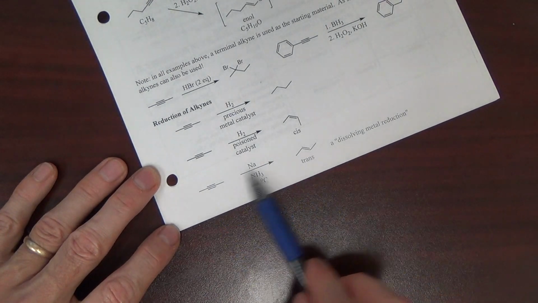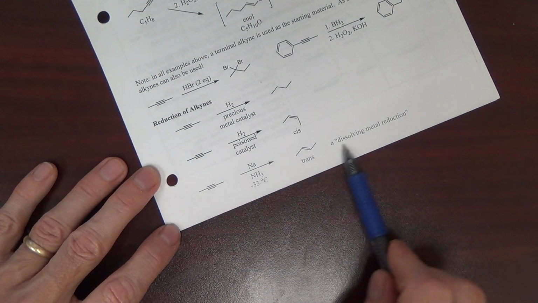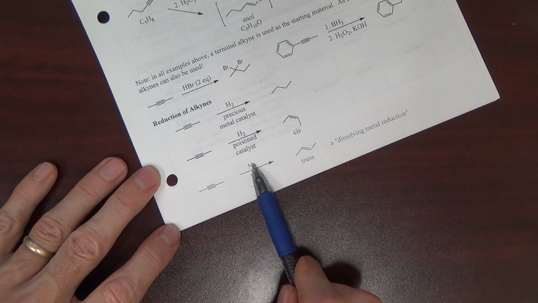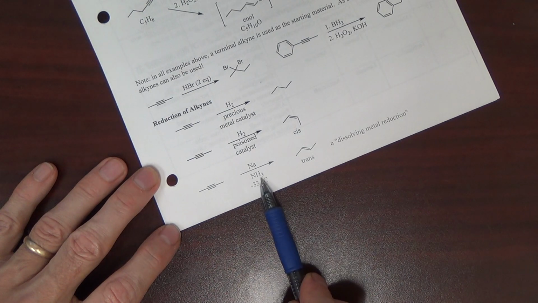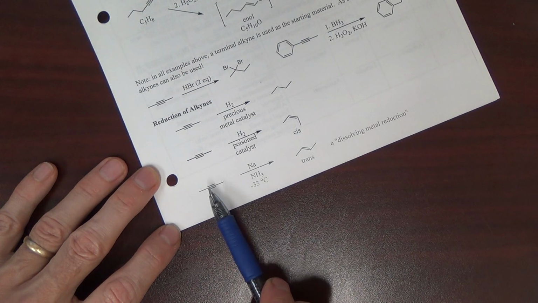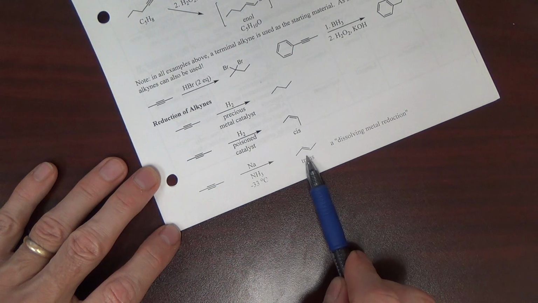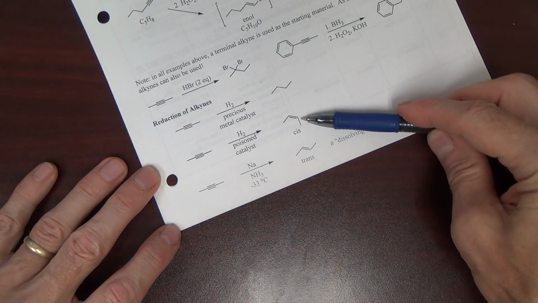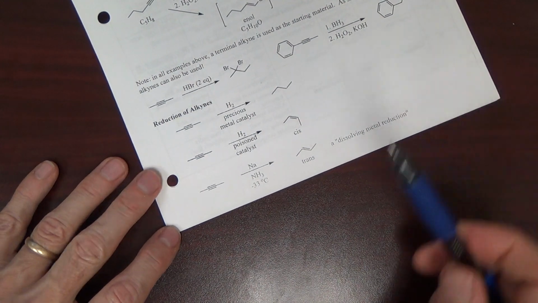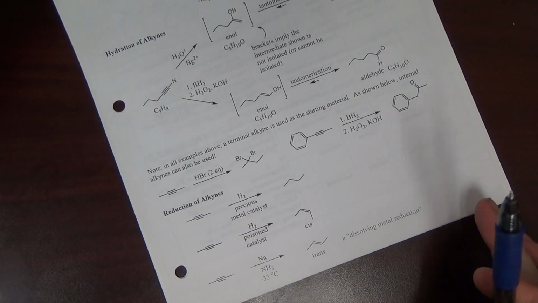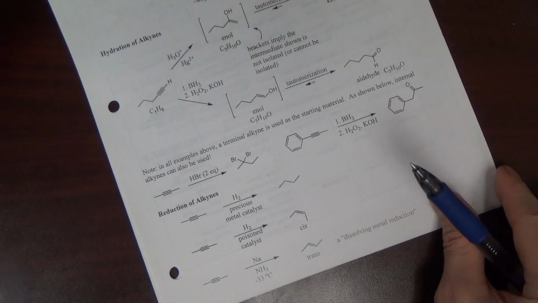We'll also see this reaction here. This is called a dissolving metal reduction using sodium metal in liquid ammonia. This is a way to convert alkynes to trans alkenes as opposed to cis alkenes. Okay, so that first page is a summary of our reactions.